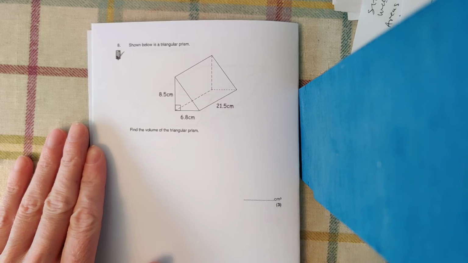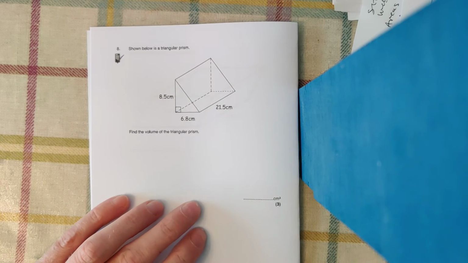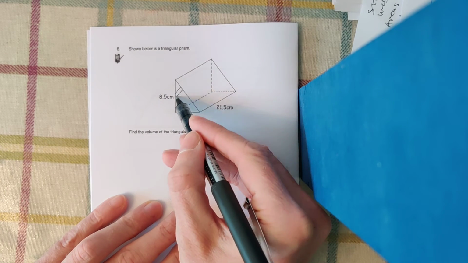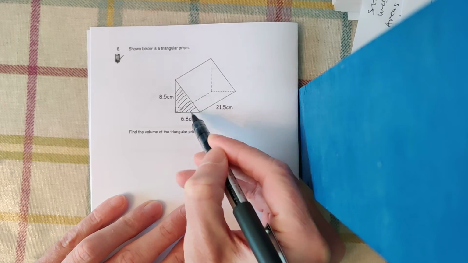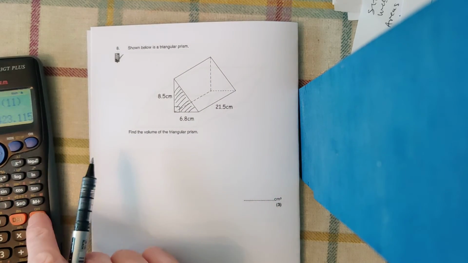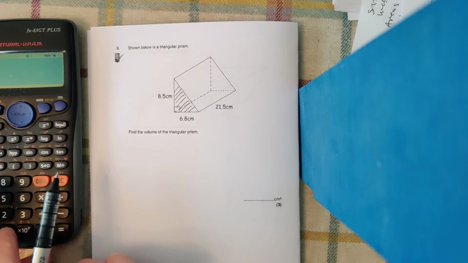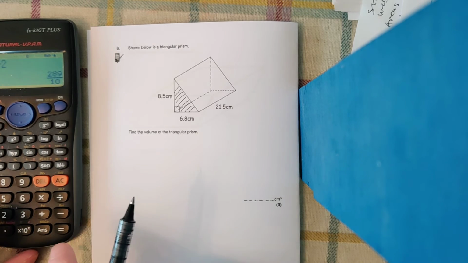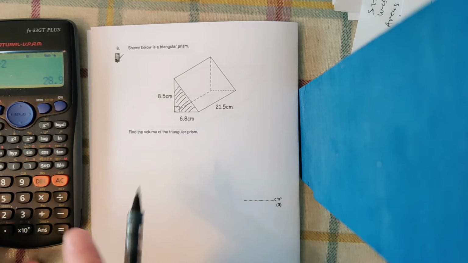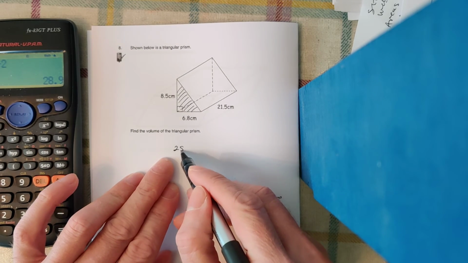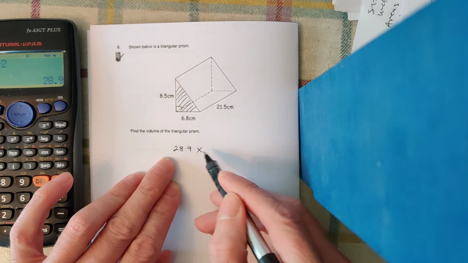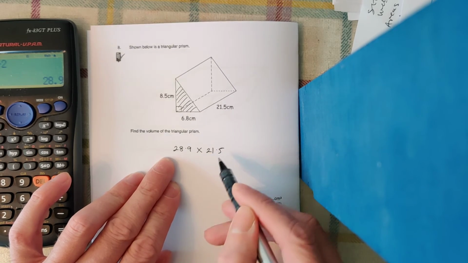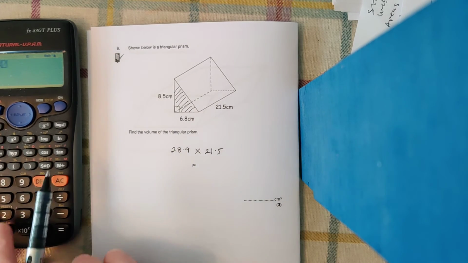Okay, question 8. Find the volume of this triangular prism. Again, you've got the triangle at the front. So you want to get the area of that, which is 8.5 by 6.8 divided by 2, which works out as 28.9. And then you want to times that answer by 21.5, which is the length of the prism.